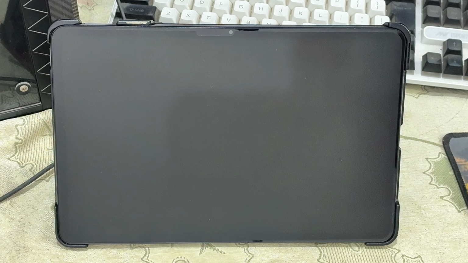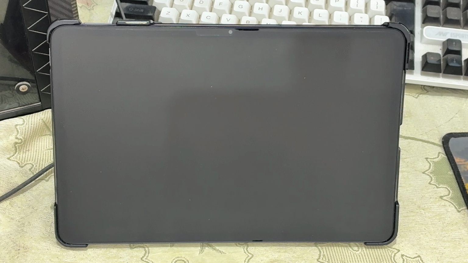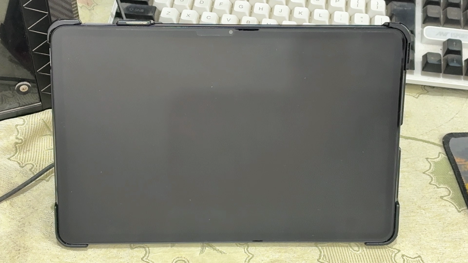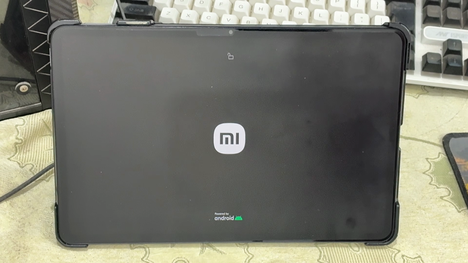After that, the restart or discard option appears here. Then simply tap on restart. Then it will take around 1 to 2 minutes for the first booting, so wait for your device to boot.